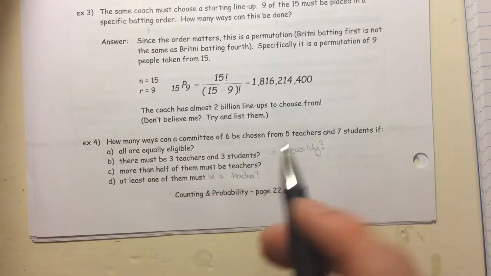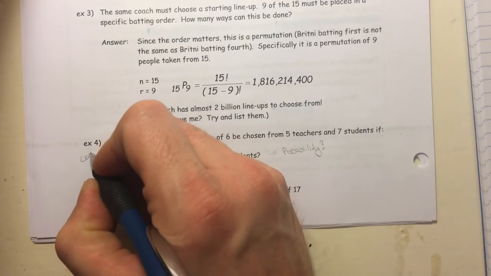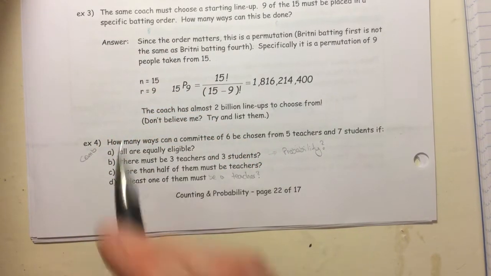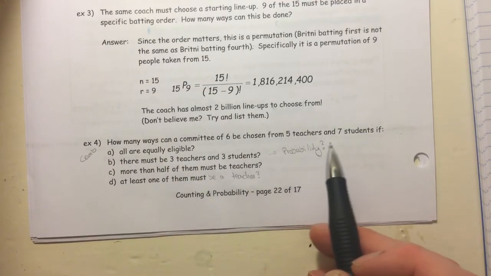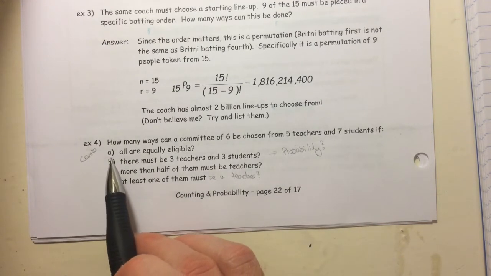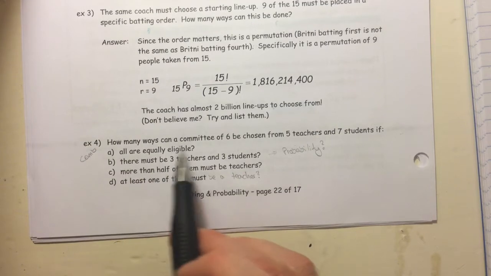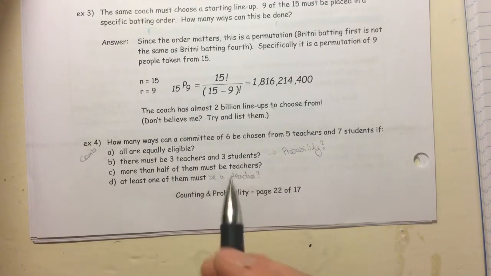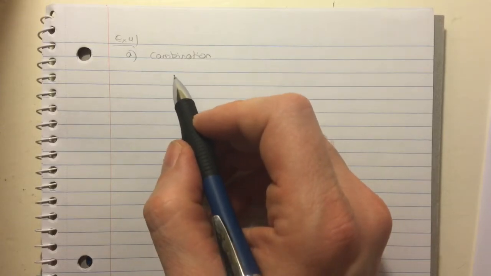So that's the first thing that you have to recognize. So we know that this is a combination. We'll call it comb for short. And we know that we have 5 teachers to choose from and 7 students to choose from. Now we will look at how many ways I can form this committee if all of them are eligible. So here's the first question. So we've established that this is a combination.